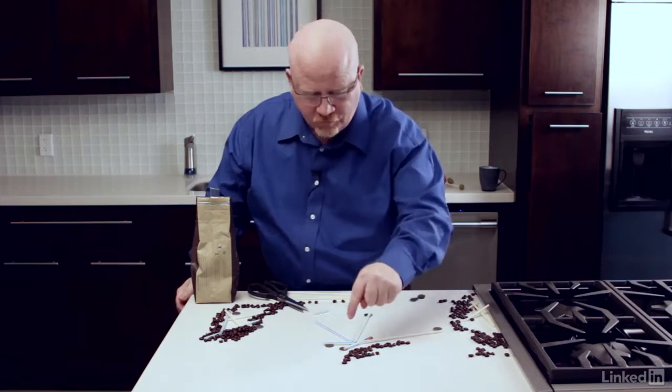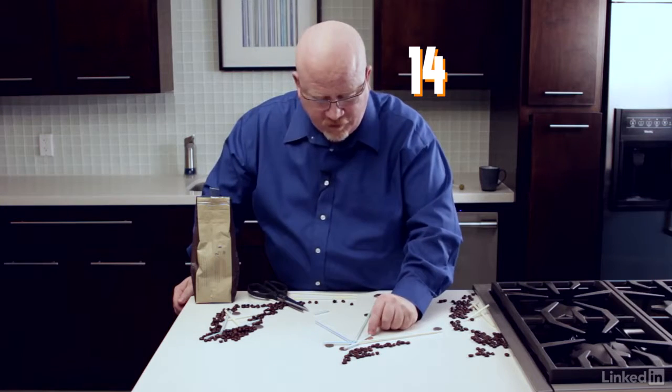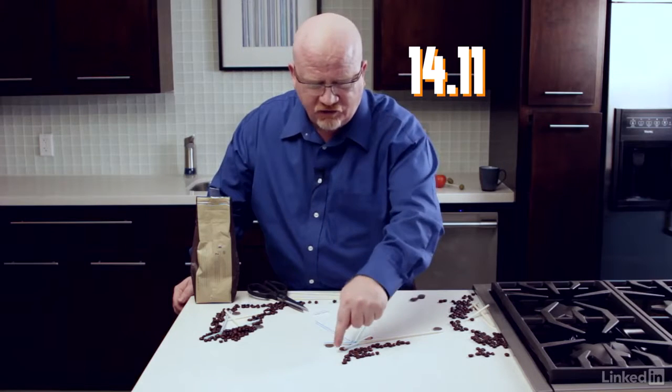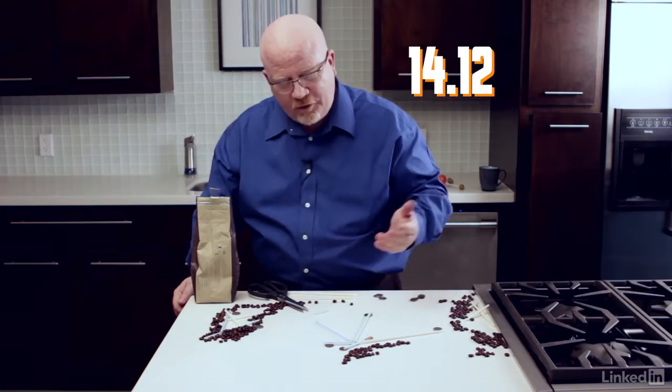There we go. So now these secondary routers, they're not connected to the main backbone, but they connect to a backbone router. So if this is the 14 router, the original idea would be that this router here would be 14.10, this would be 14.11, this one would be 14.12. You get the idea?